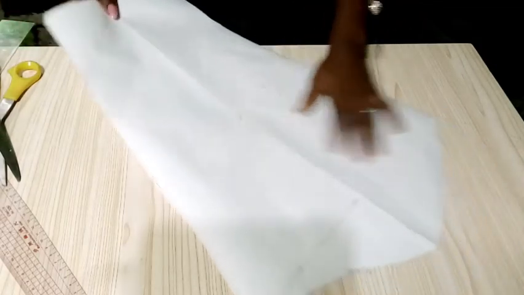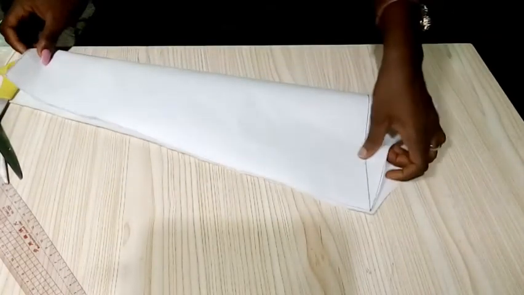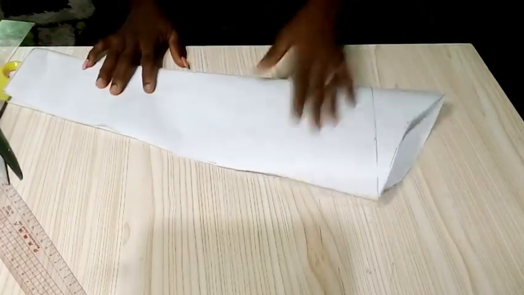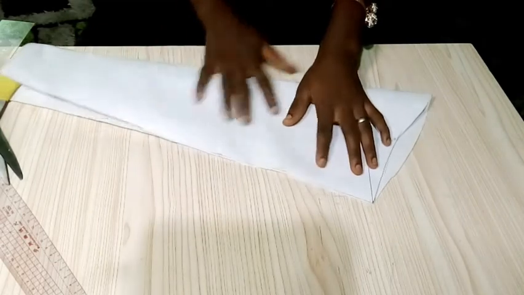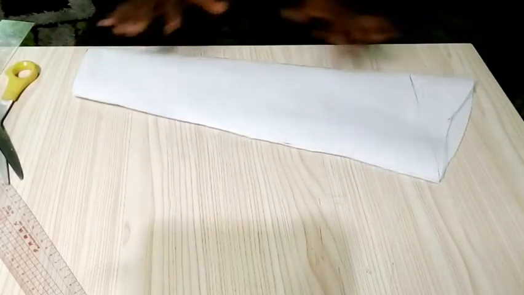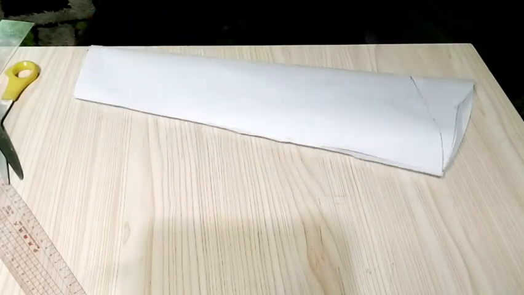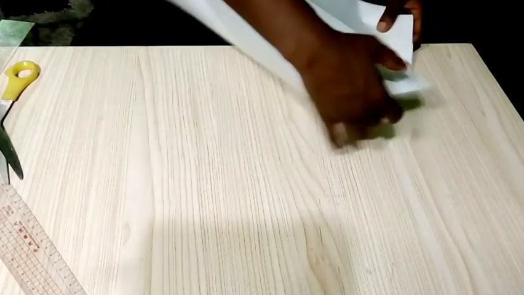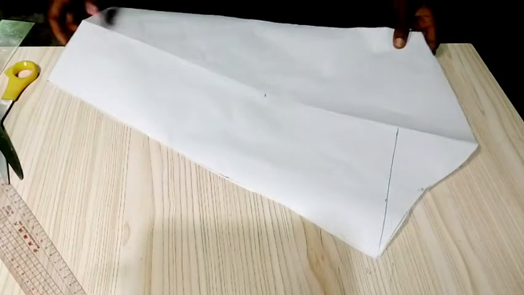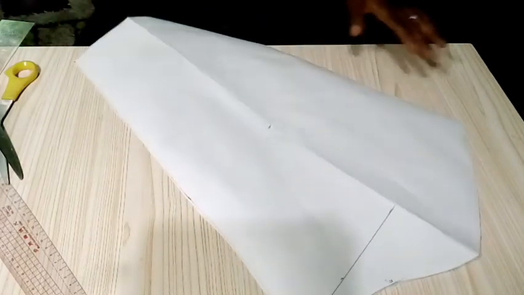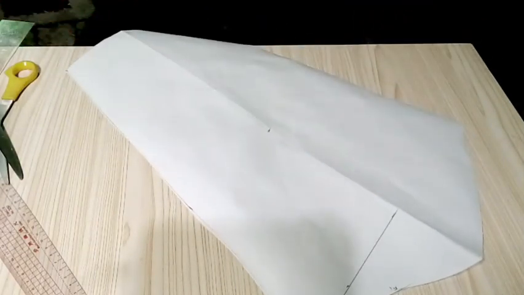So now I have my basic long sleeve pattern here. If you don't know how to draft this, please check for this. I made a tutorial on this. So try as much as possible to watch it. I'll be dropping the link in the description box. Okay, so this is the basic long sleeve pattern.